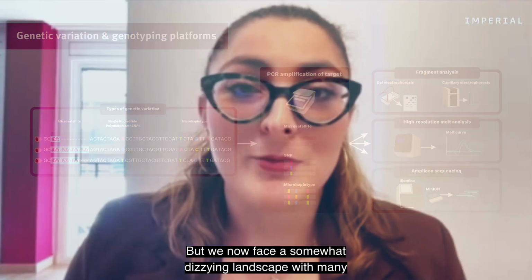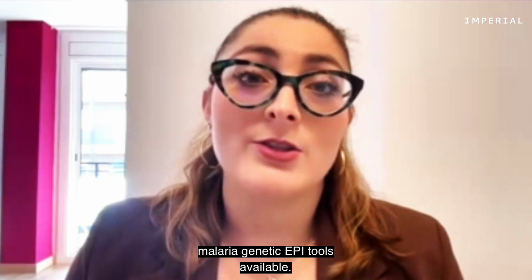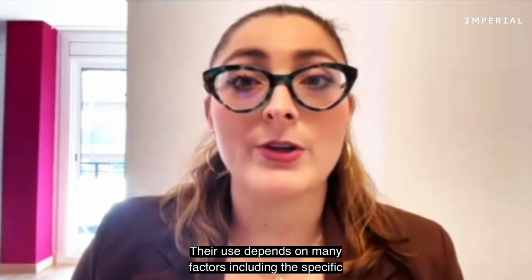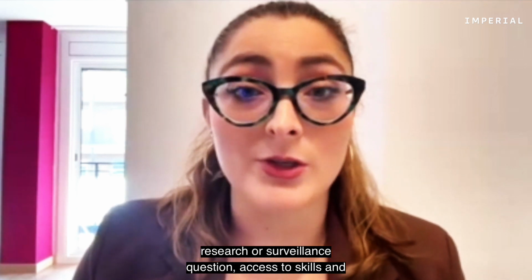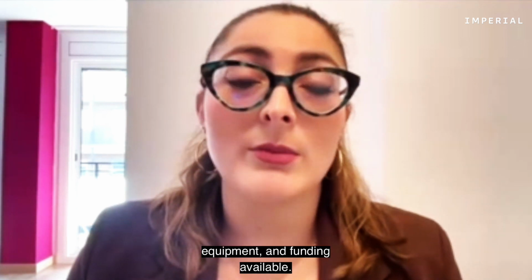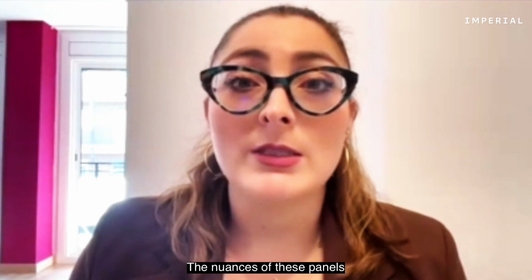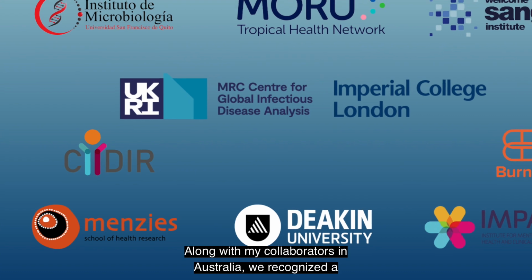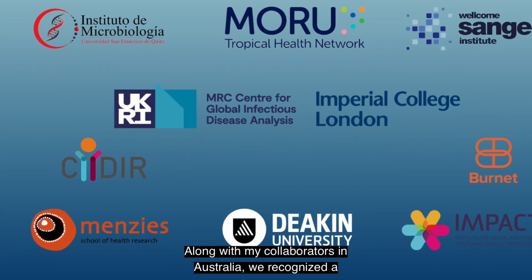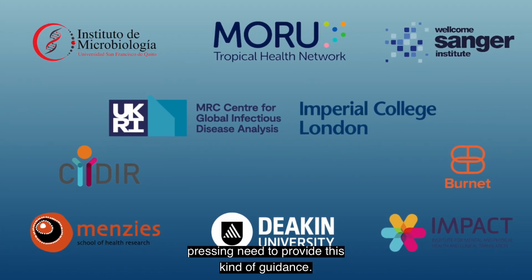But we now face a somewhat dizzying landscape with many malaria genetic epi-tools available. Their use depends on many factors, including the specific research or surveillance question, access to skills and equipment, and funding available. The nuances of these panels and their pros and cons are not well defined. Along with my collaborators in Australia, we recognized a pressing need to provide this kind of guidance.